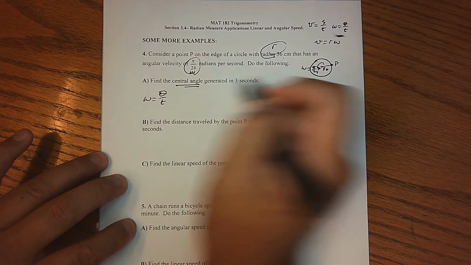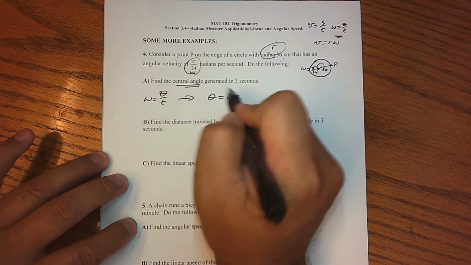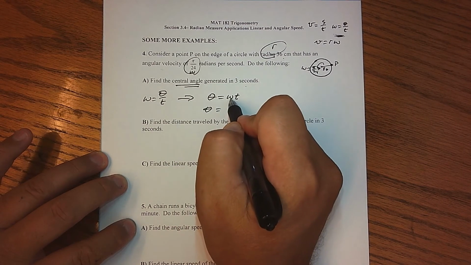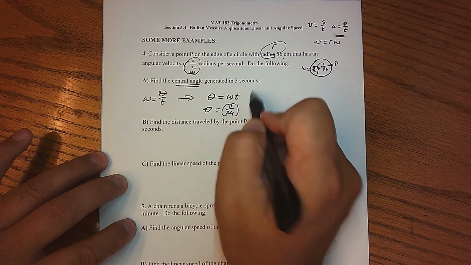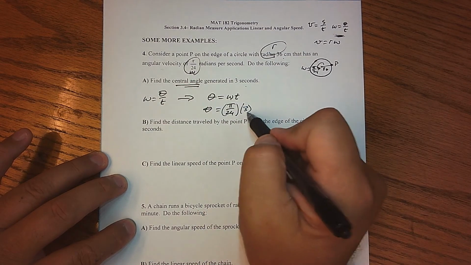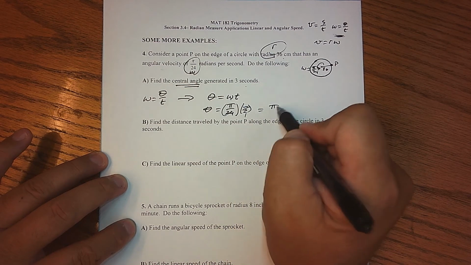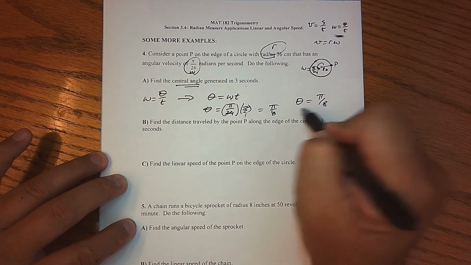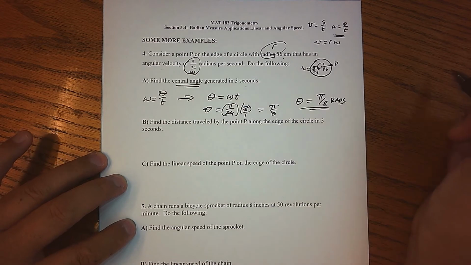Omega is theta over t, which tells us that my central angle is omega times t, and I have everything I need. My central angle is the omega that's given, pi over 24, times the time that was given, which is 3, and you can write that as 3 over 1. So doing a quick cancellation, it looks like pi over 8. So our theta, our central angle in this situation, is pi over 8, and technically that would be in rads. Okay, so that's the answer for A.